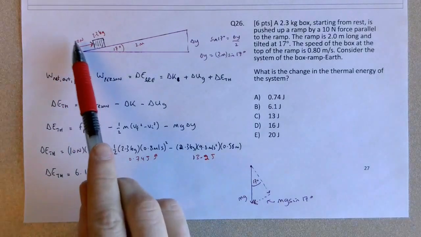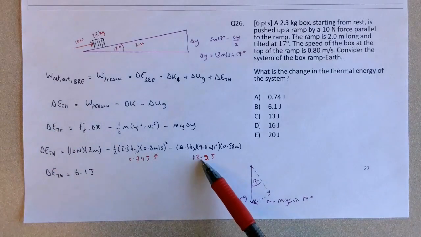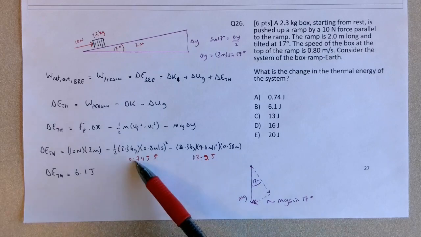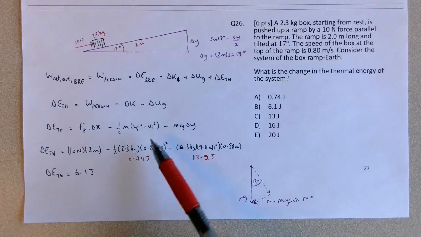So the person's putting in 20 joules of work, 13ish into the change in potential energy of the block-ramp-Earth system, 0.74 into the change in kinetic energy of the block, and 6 joules-ish into the thermal energy of the block-Earth-ramp system.